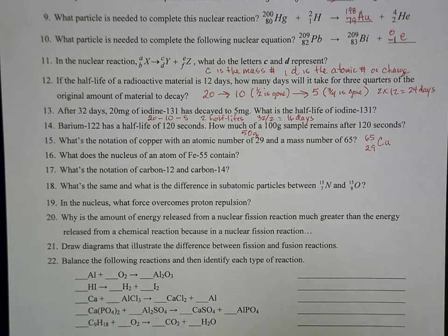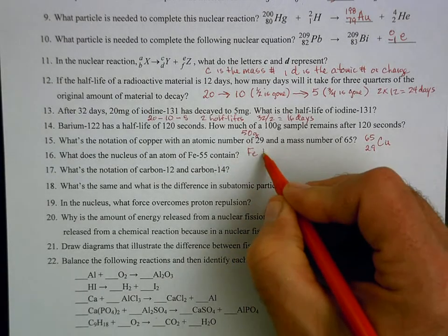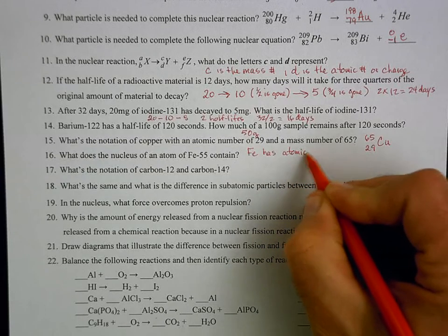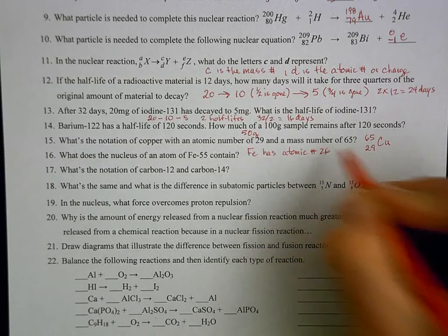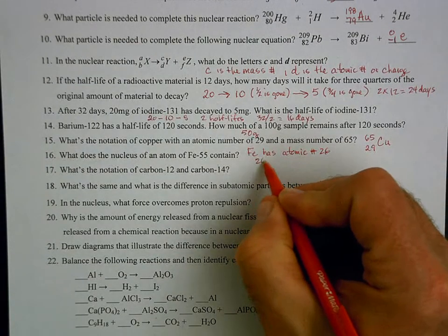Okay, 16. What does the nucleus of an atom of Fe55 contain? Well, first off, Fe has atomic number 26. So that means 26 protons.